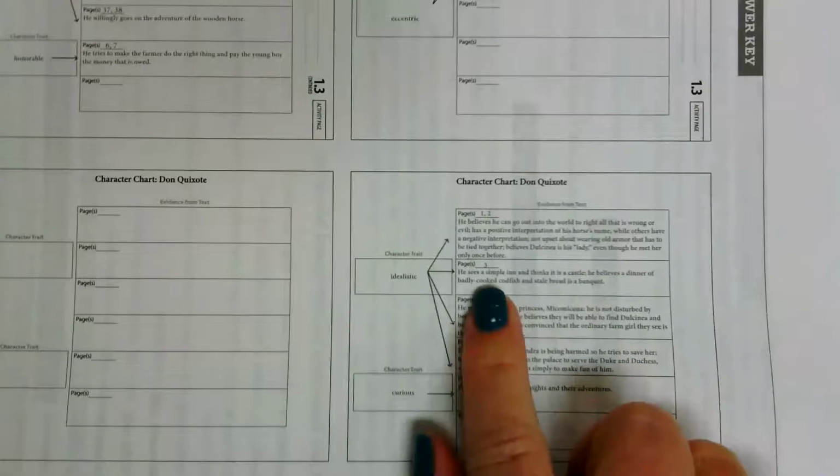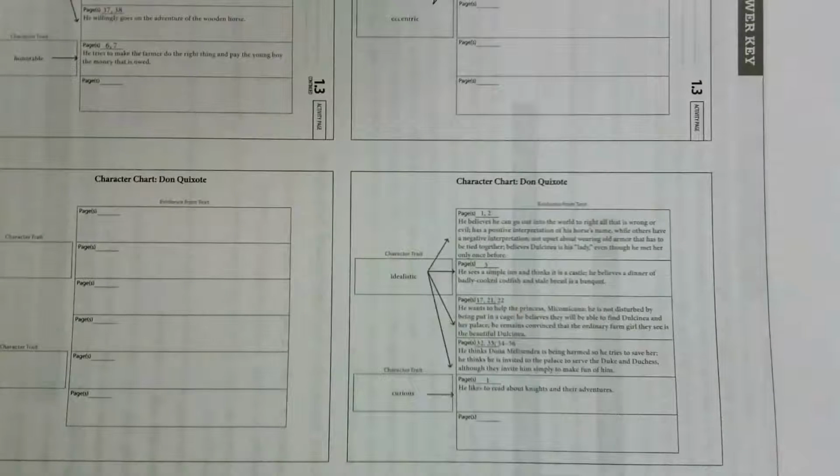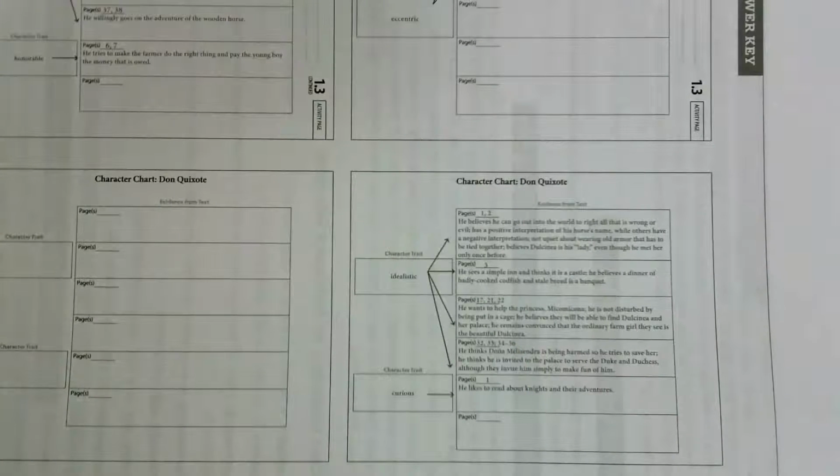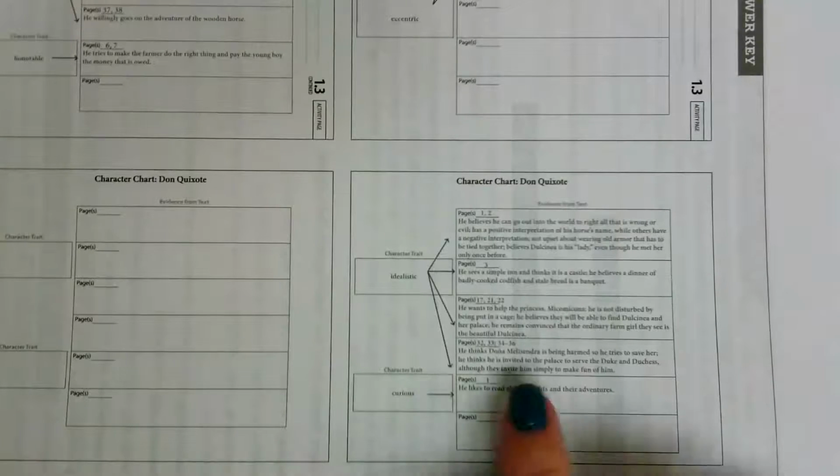Also, on page 3, it says he sees a simple inn and thinks it's a castle. He believes a dinner of badly cooked codfish and stale bread is a banquet. And if we move on to pages 17, 21, and 22, it says he wants to help the princess. He is not disturbed by being put in a cage. He believes that they will be able to find Dulcinea and her palace. He remains convinced that the ordinary farm girl they see is the beautiful Dulcinea.